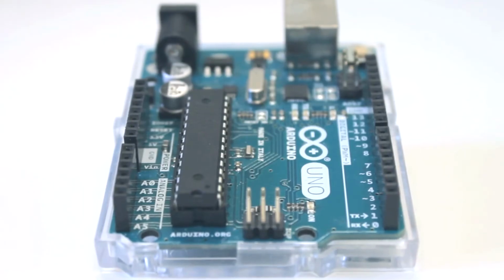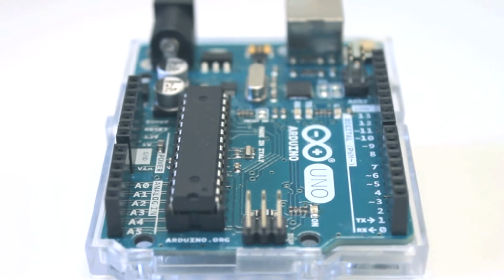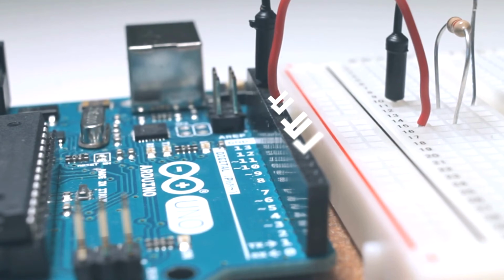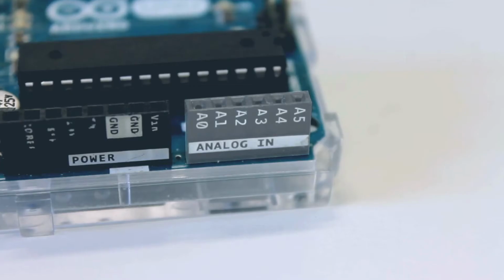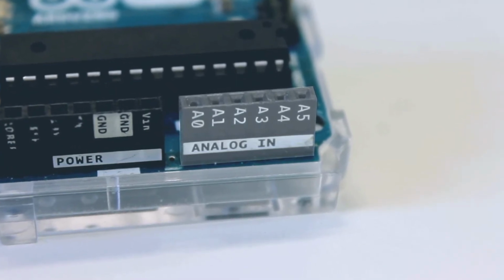All of the pins on an Arduino Uno can be used as digital pins for writing and reading digital values. For writing analog values, you need to use the PWM pins marked with a tilde symbol. For reading analog values, you need to use the analog input pins, whose names start with the character A.